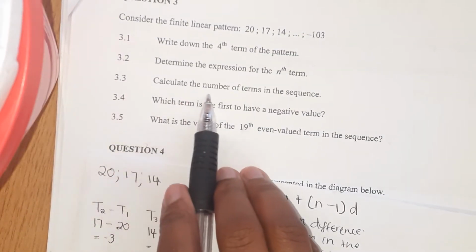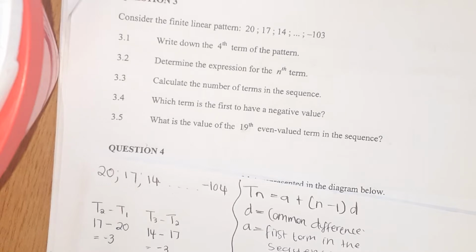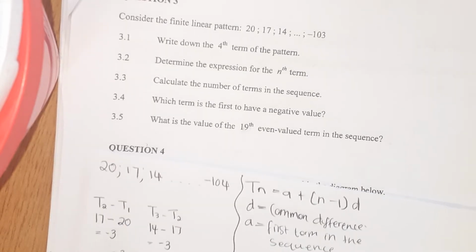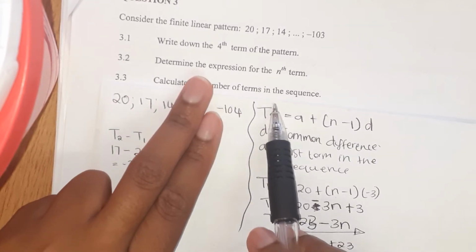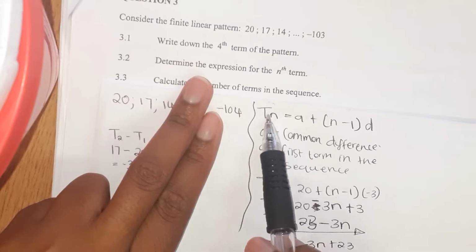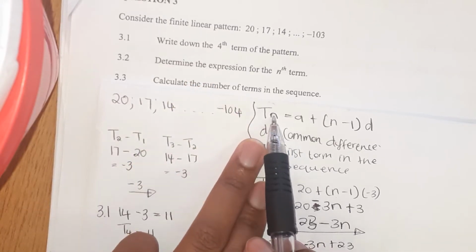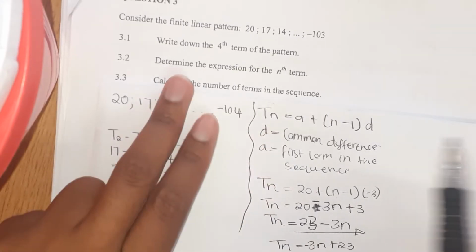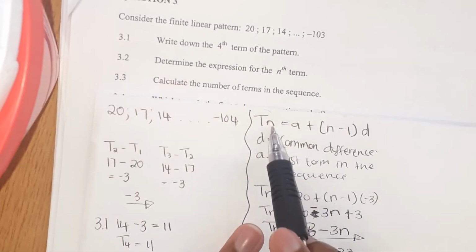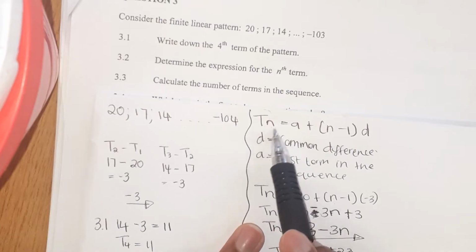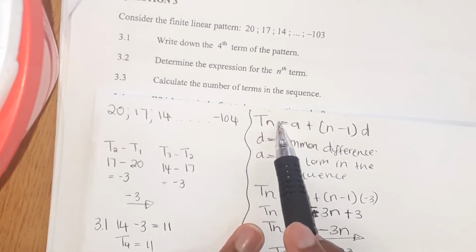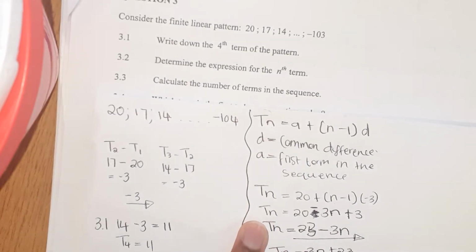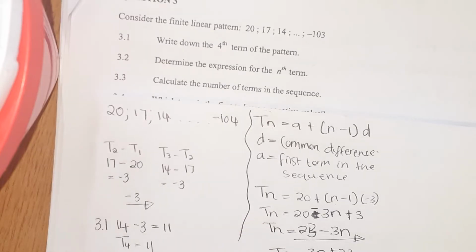So 3.3 says calculate the number of terms in the sequence. This n represents the number of terms in the sequence. N will tell us the number of terms in the sequence.